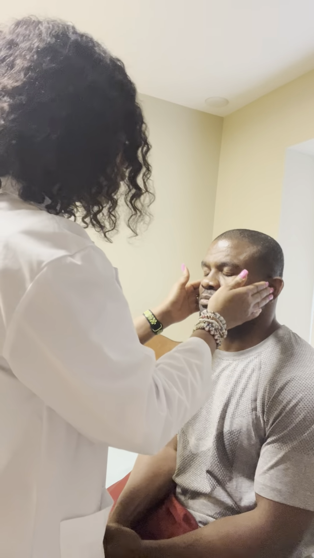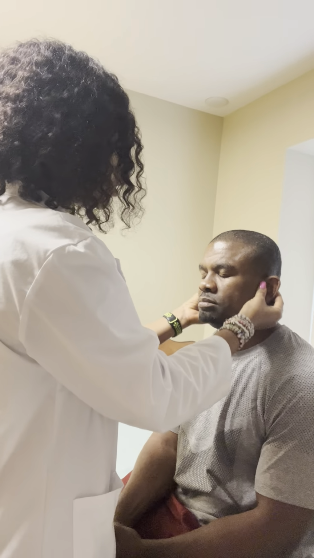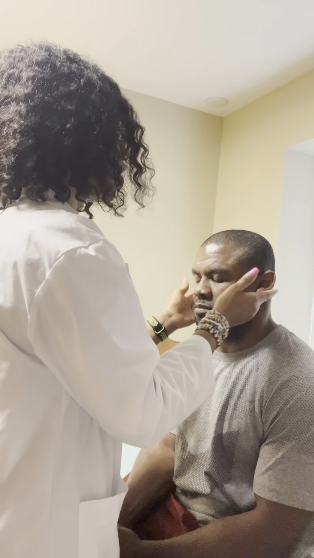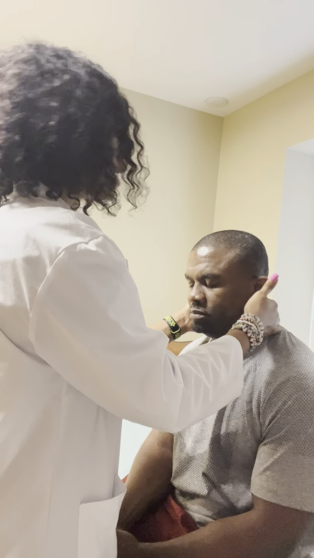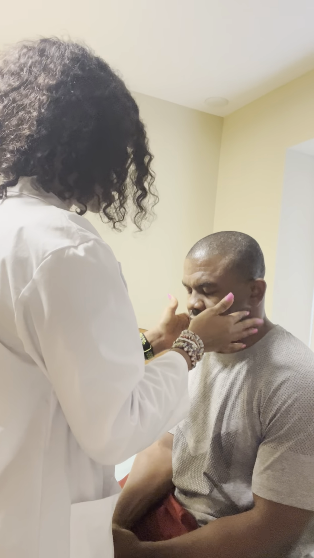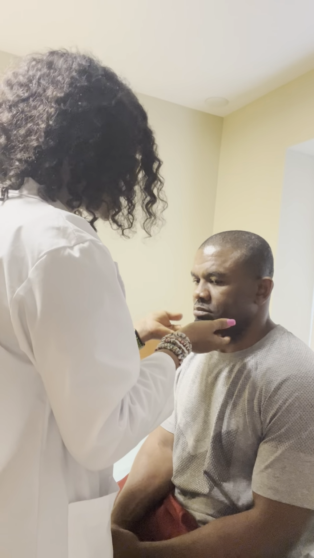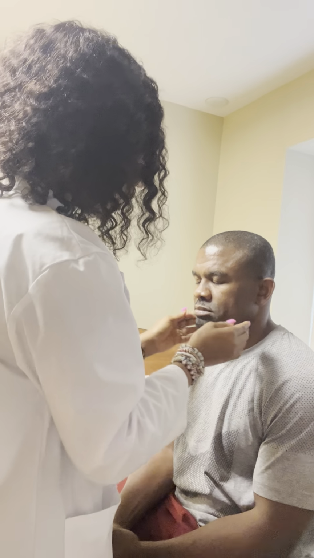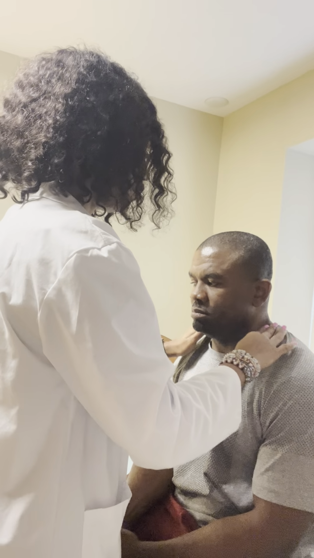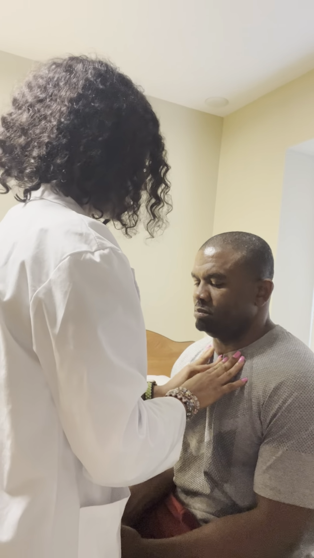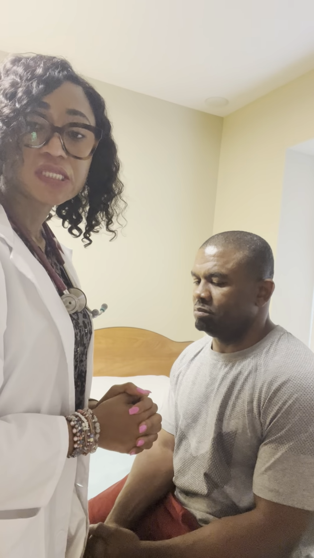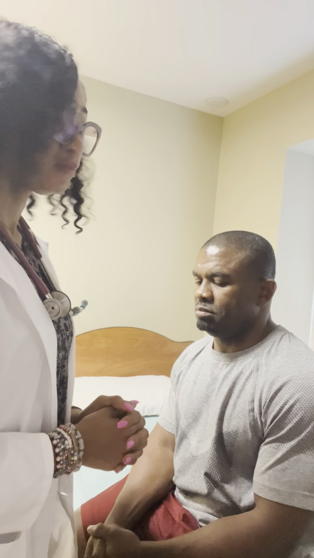I will start with the preauricular lymph node, which is in front of the ear, the postauricular lymph node, which is behind your ear, the occipital lymph node at the back of the head, and the tonsillar, the submandibular, and the submental, and the anterior cervical lymph node, posterior cervical lymph node, and the supraclavicular lymph node. They all appear equal and intact, and I did not notice any enlargement.